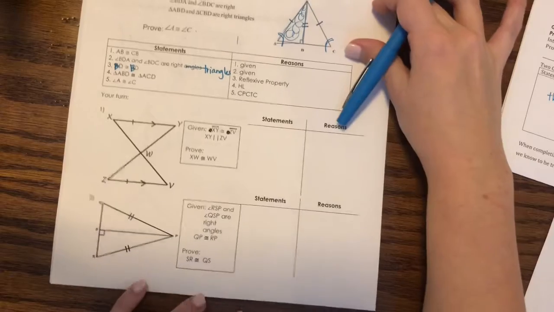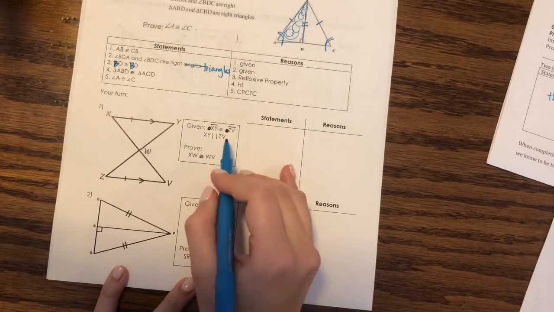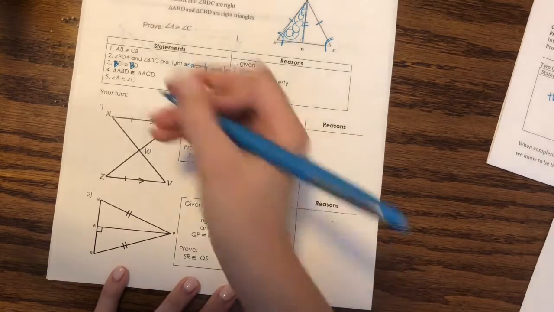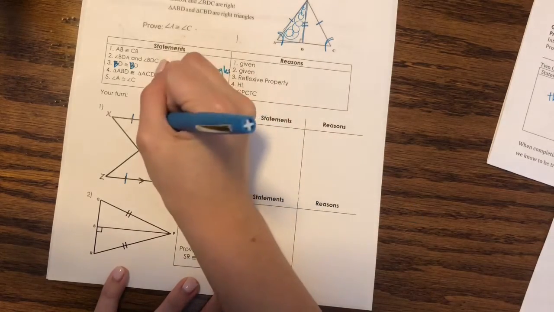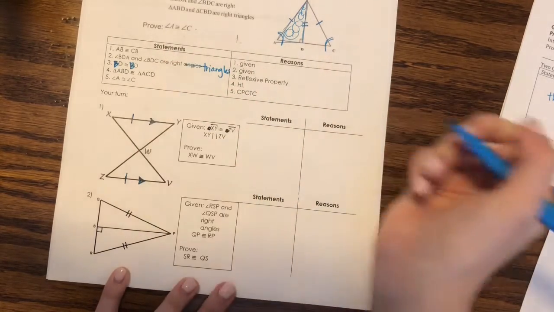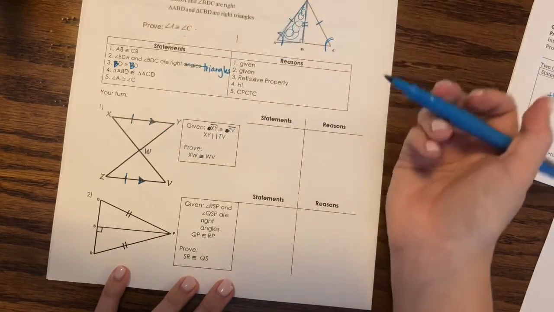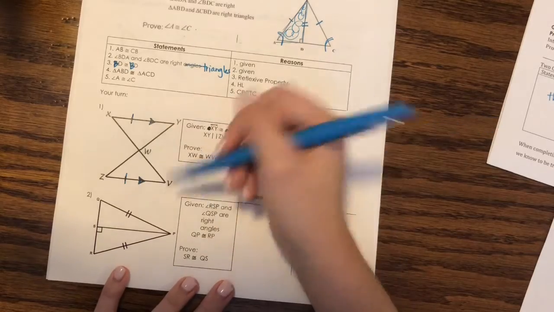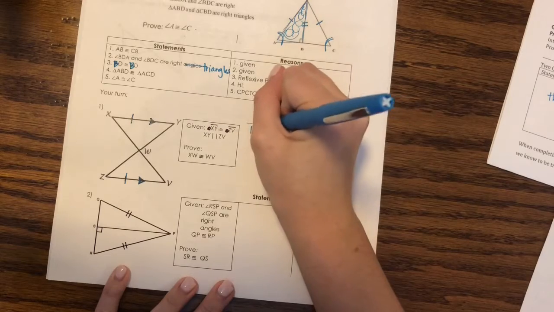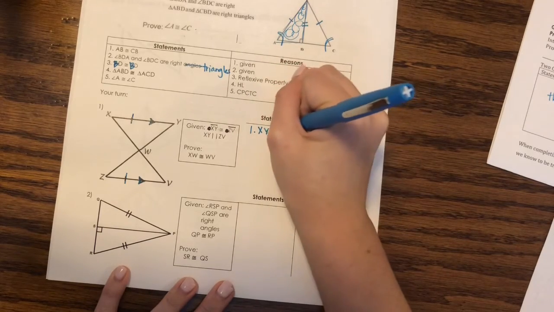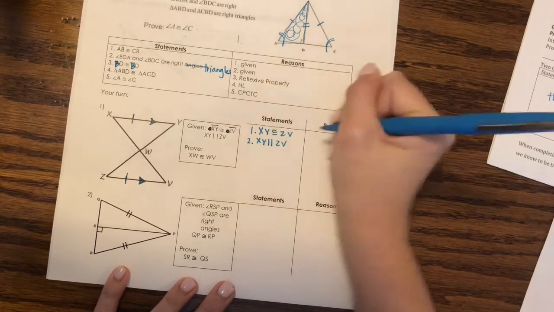Okay. In our next example, we're given that line XY is congruent to line ZV. Okay, so we have that marked. We are also told that XY is parallel to ZV. Okay, and we're trying to prove that XW and WV are congruent. So we're gonna start with our givens. So XY is congruent to ZV, and XY is parallel to ZV.